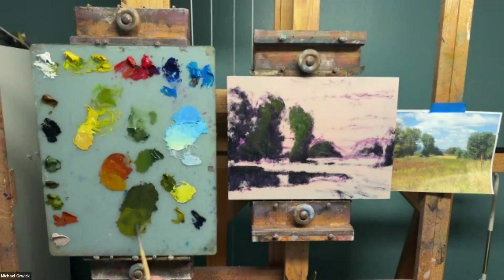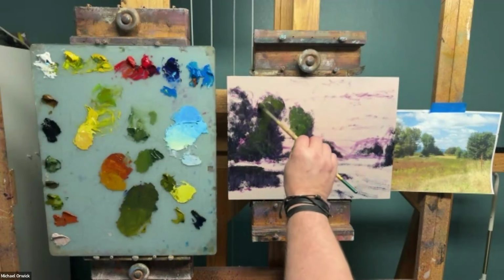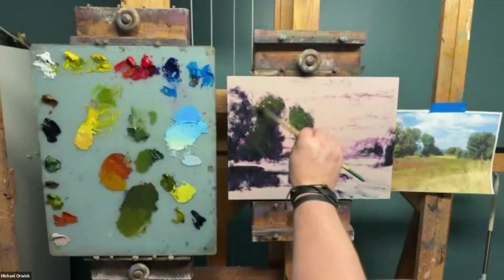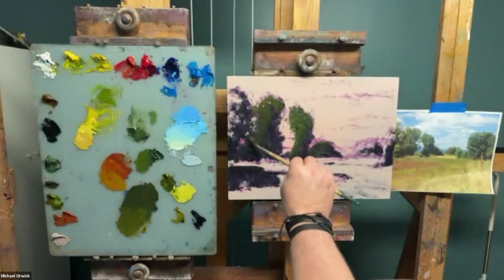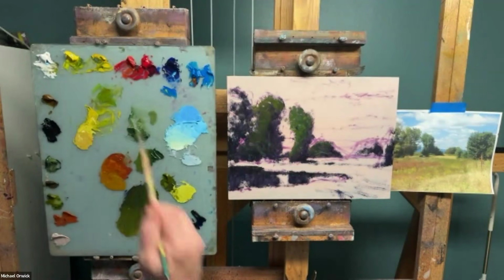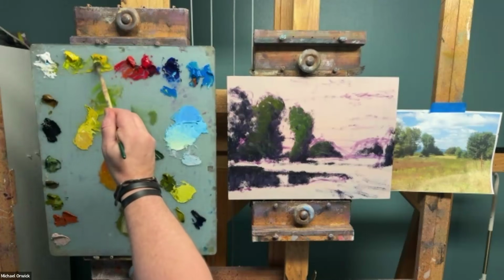You can get a lot lighter than that. So we can actually see into those light areas. Even lighter than that. There. But it's easy to lighten. It's harder to darken a lot of the time.